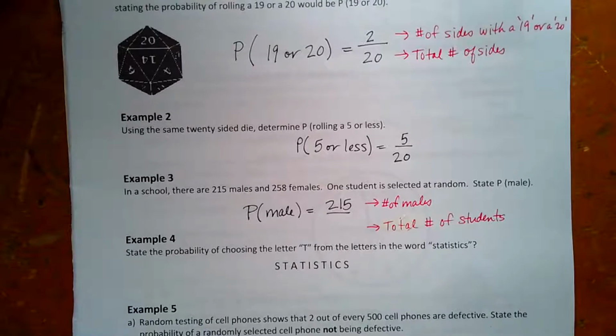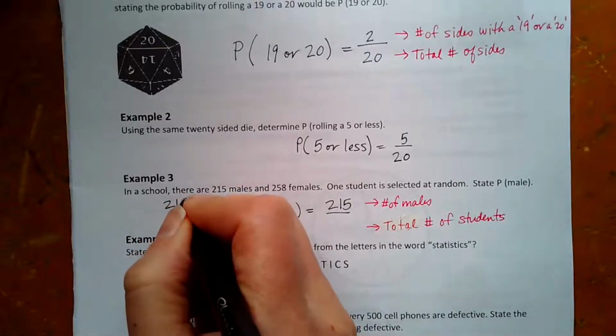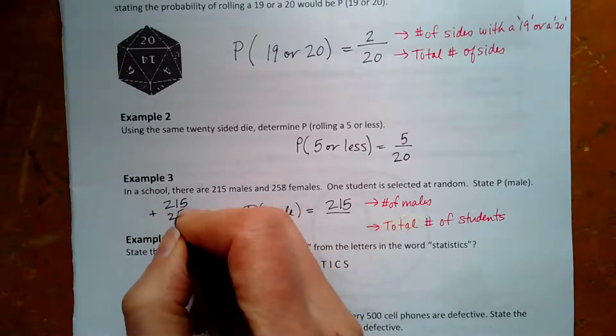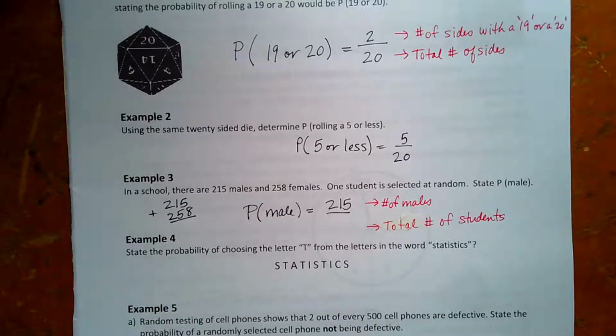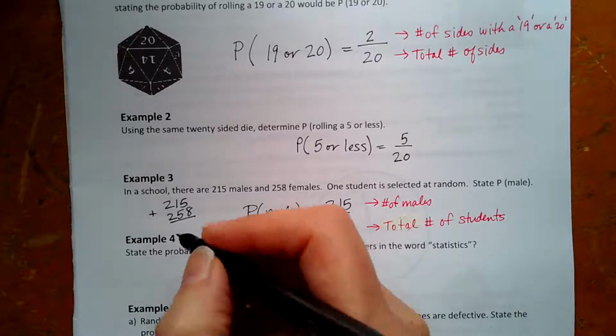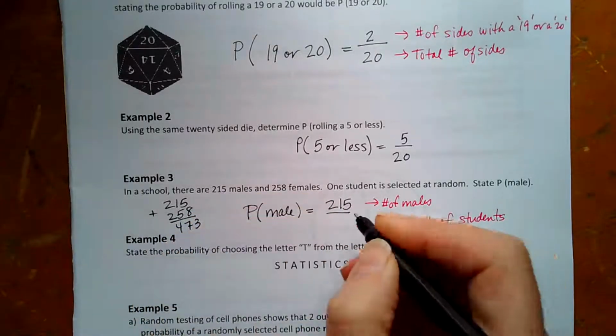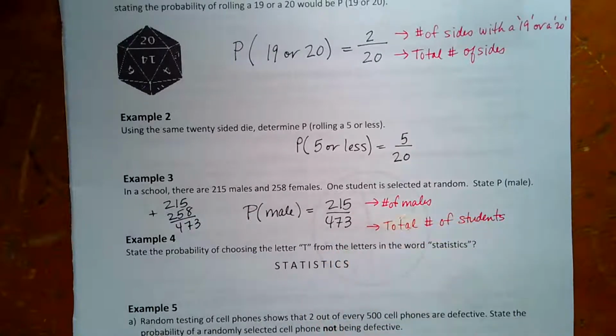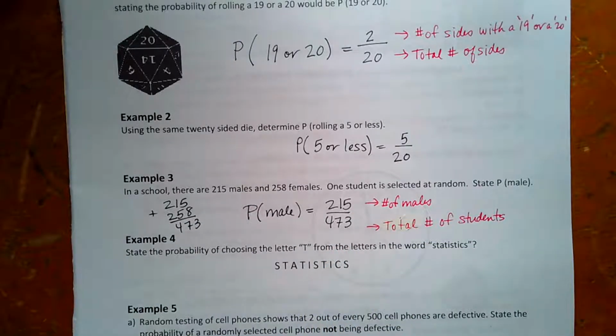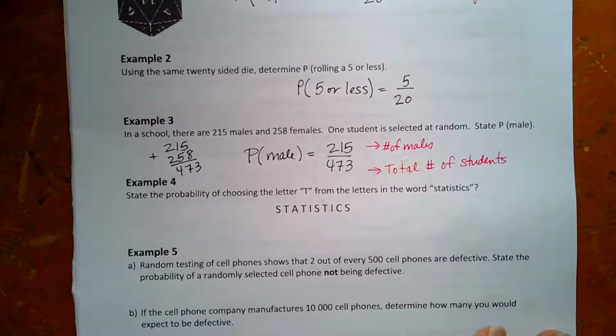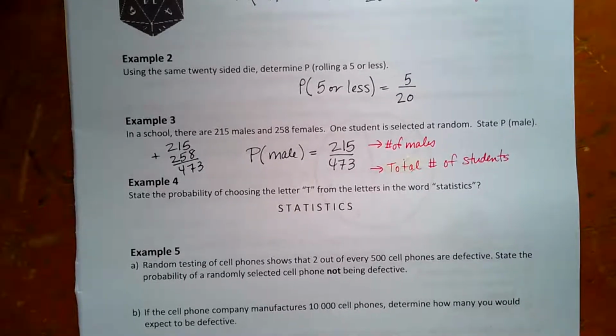Okay, well, we weren't given that directly, so what do we have to do? I have to add up my 215 plus my 258, and that's going to give me, using my calculator, 473. Right, so that's my bottom number. So the probability of it being a male that you just randomly select, and I guess you would just put all their names in a big drum and choose a name, or get the computer to randomly pick a student number, and that would be the probability. All right, let's keep going.